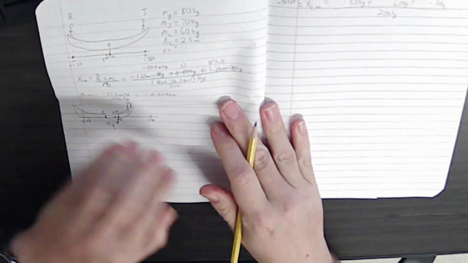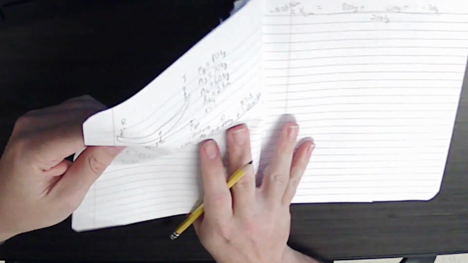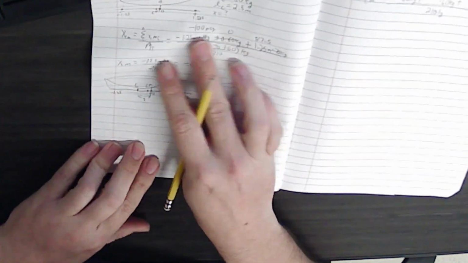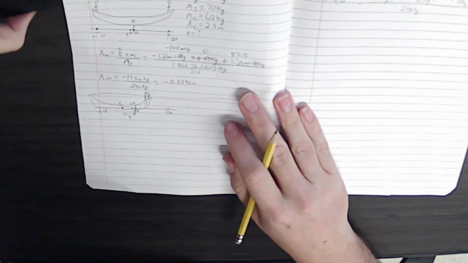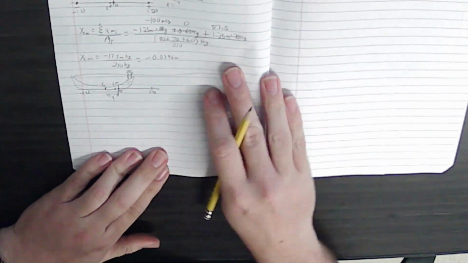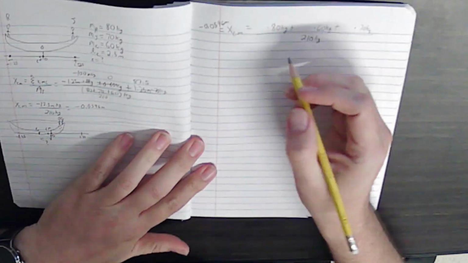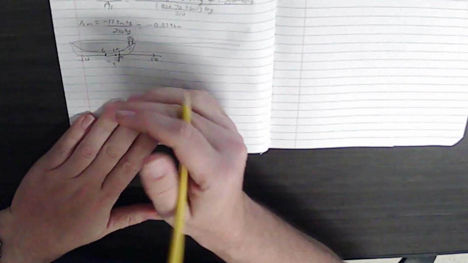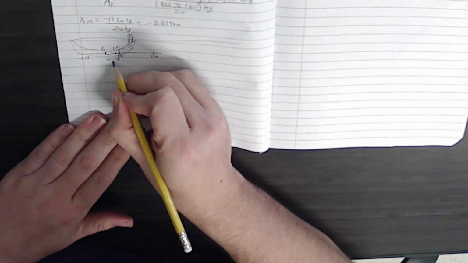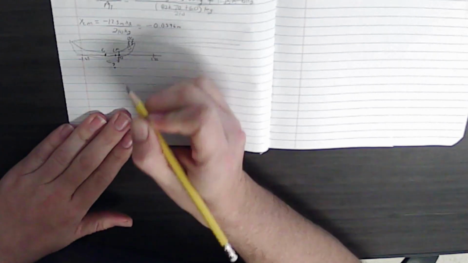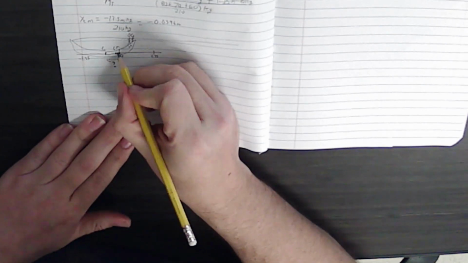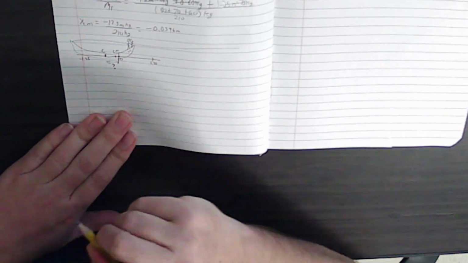So if we look at our picture here, try to move this so you can see it best you can. So if we're trying to do this, we go, okay, maybe it's simpler to draw a bigger picture. This is the distance that we're looking for. Okay. Now, we know where the center of mass is.